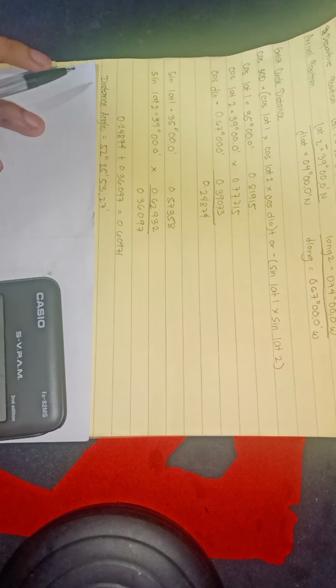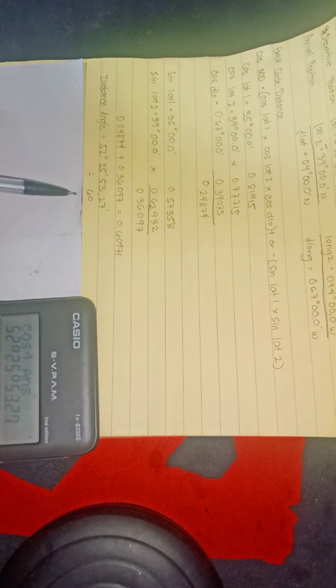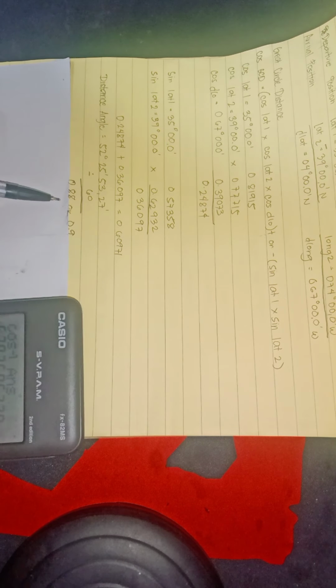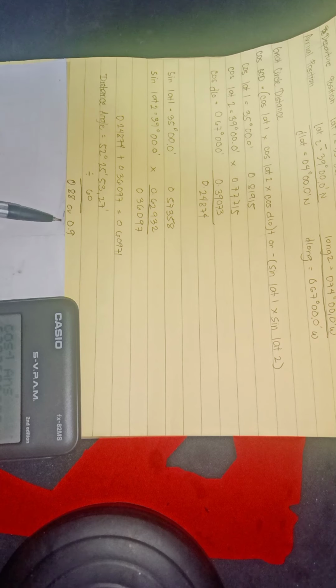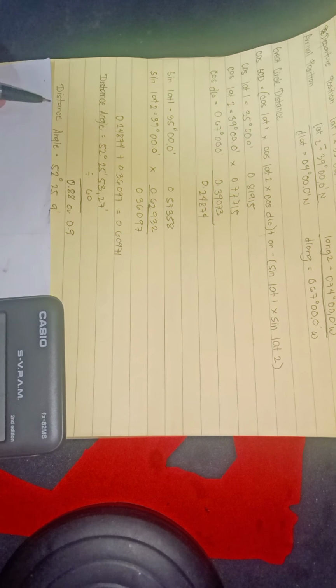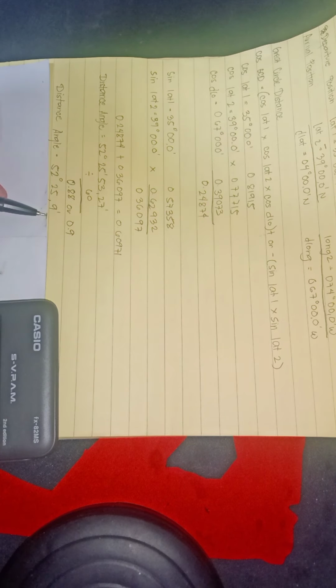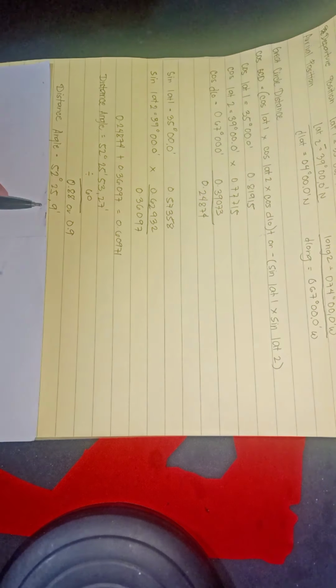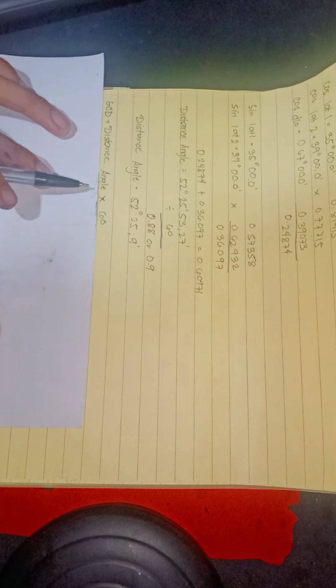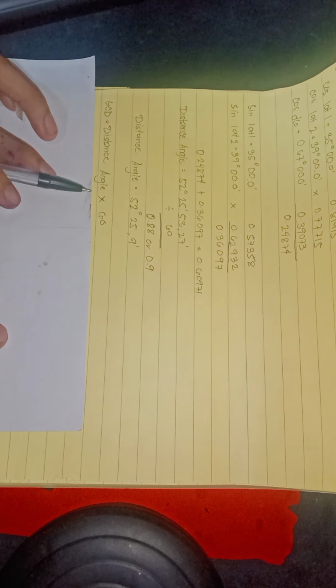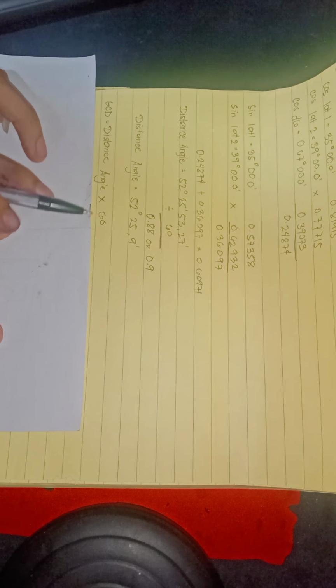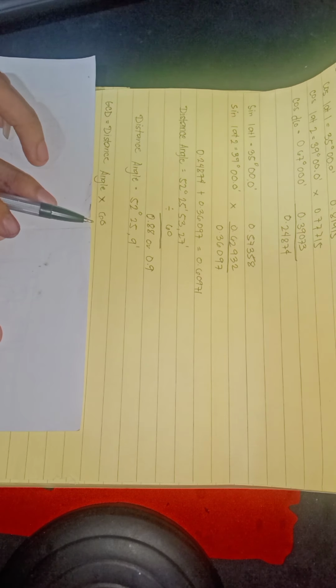So the 53.27 we will divide by 60, and the answer is 0.88, or 0.9. And after that, our distance angle is 52 degrees 25.9 minutes. So after getting the distance angle of 52 degrees 25.9 minutes, we will solve the great circle distance.